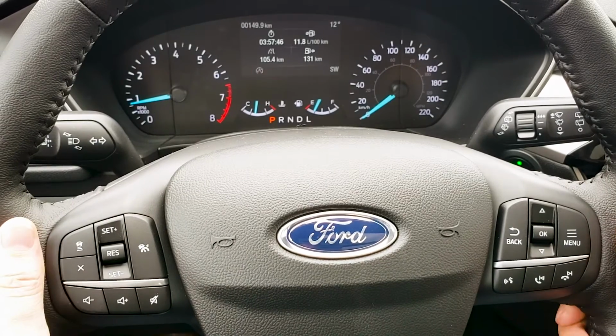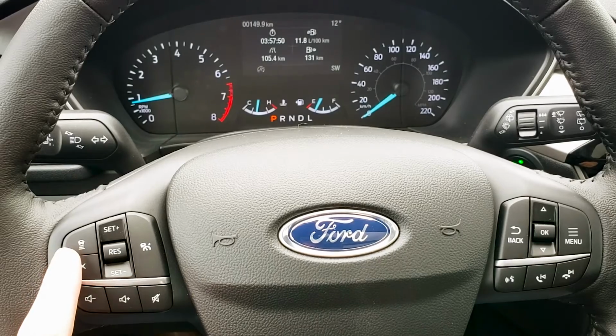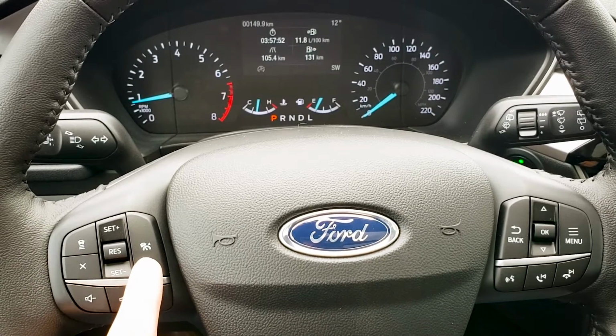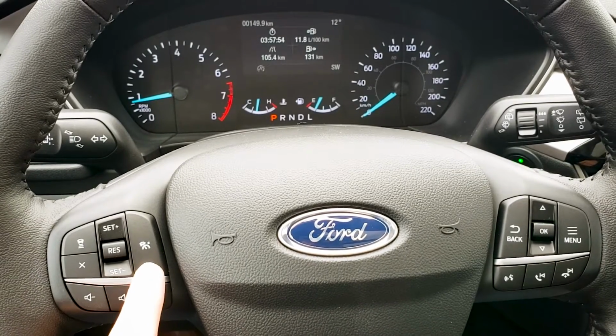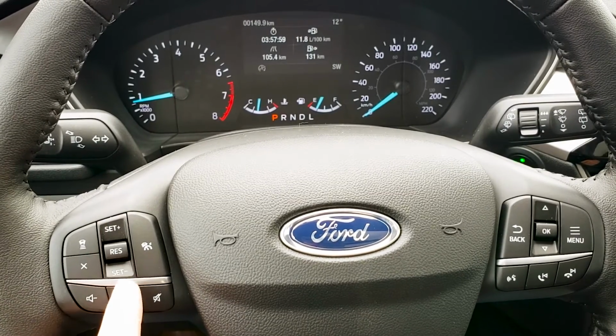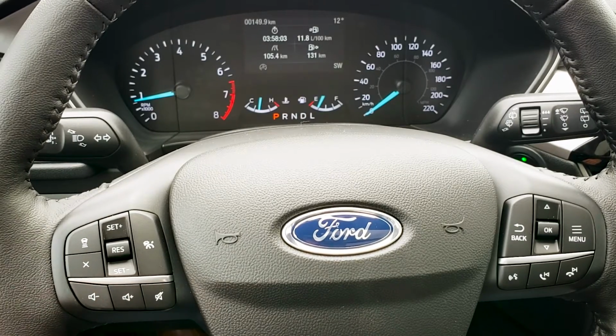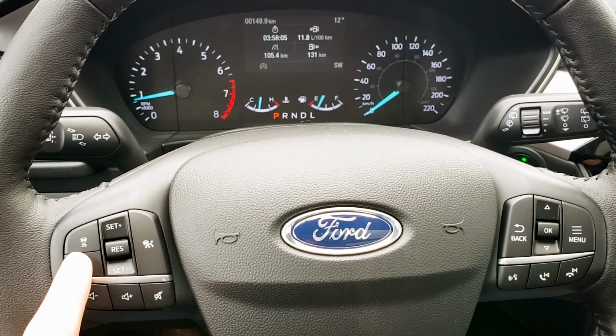All right, so let's take a quick peek at the steering wheel here. A couple things to note on this side. This is going to be for our cruise control settings. So cruise control on. Once you get to the speed that you'd like, we're going to set, and then you can either increase or decrease the speed by 1 kilometer or mile per hour. This one here is going to control the distance.